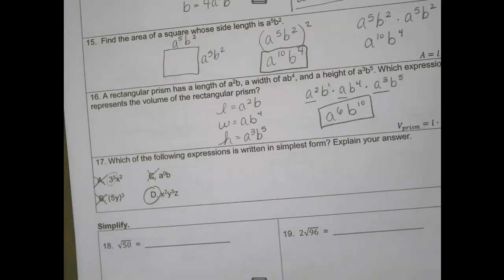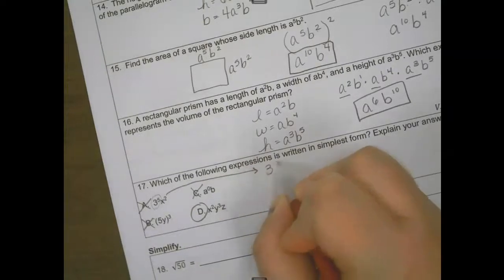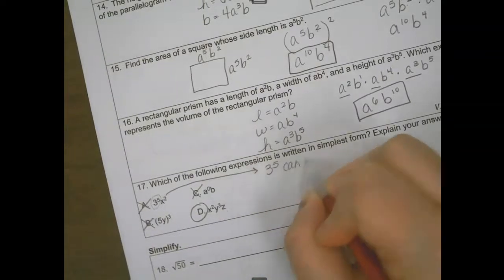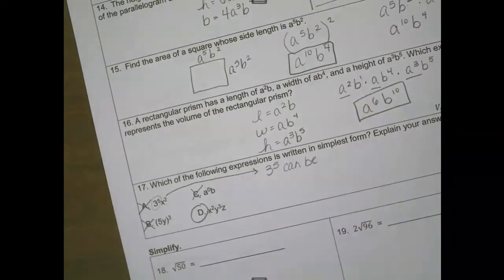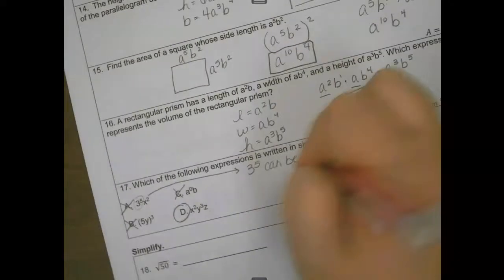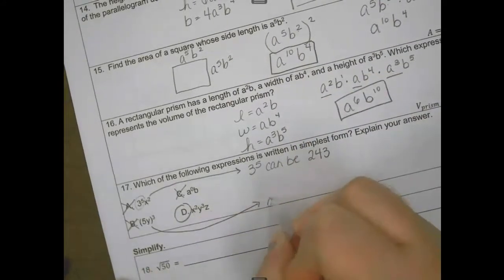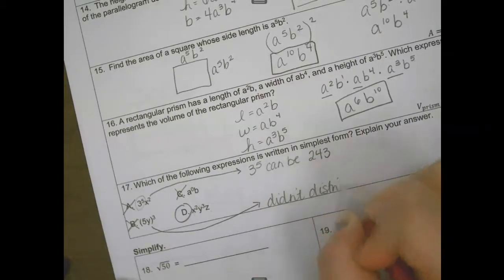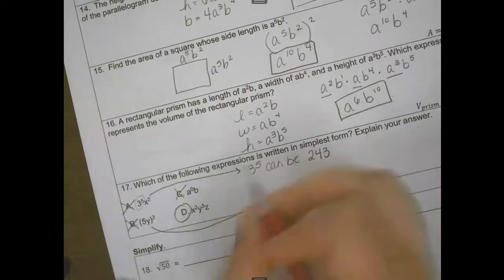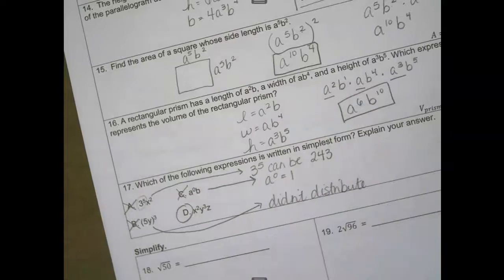Now it does say explain. So I'm going to explain each of these. This one, 3 to the 5th, can be 9 times 9, 81. 81 times 3. Be nice if I had grabbed a calculator. This can be 243. This one didn't distribute. And then we have this one. A to the 0 equals 1. Right?